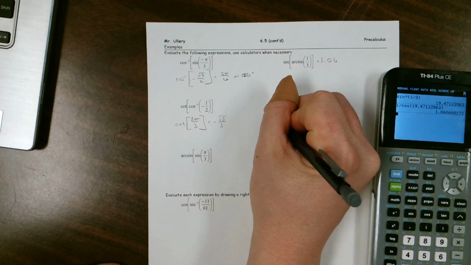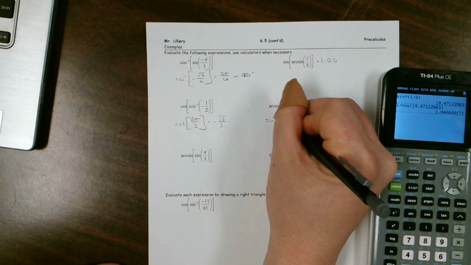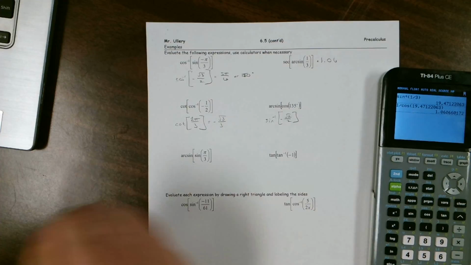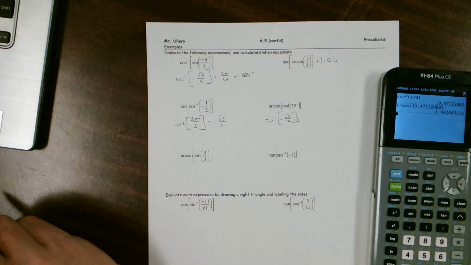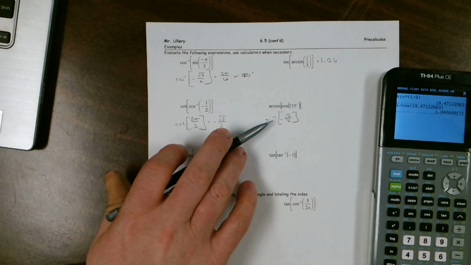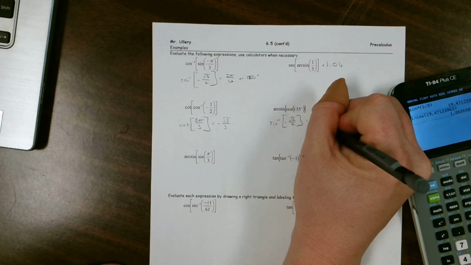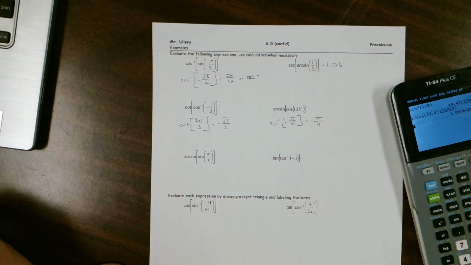Here we go. Evaluating the cosine of 135 is going to be negative radical 2 over 2. So the arc sine of negative radical 2 over 2 is going to be what values in quadrants 1 or 4 have a sine value of negative radical 2 over 2, and that's going to be negative pi fourths. Easy peasy.